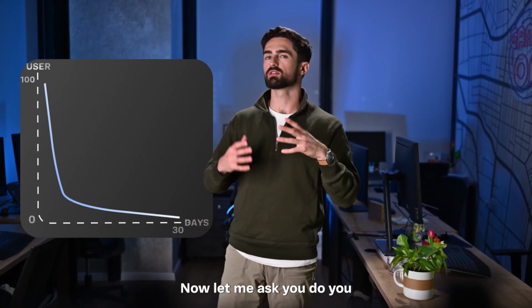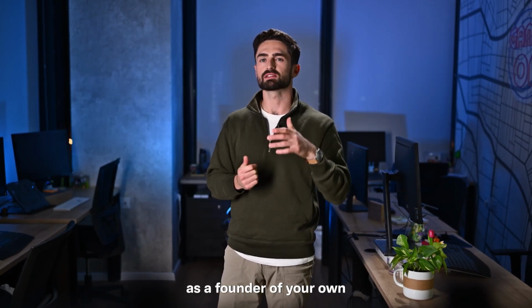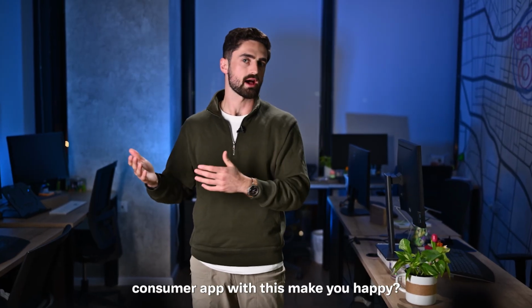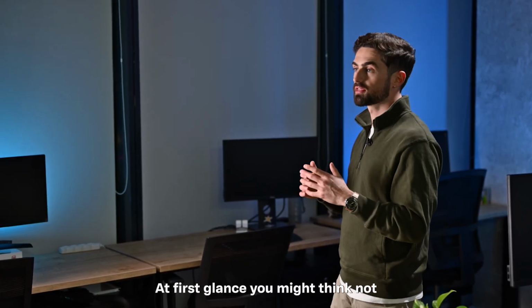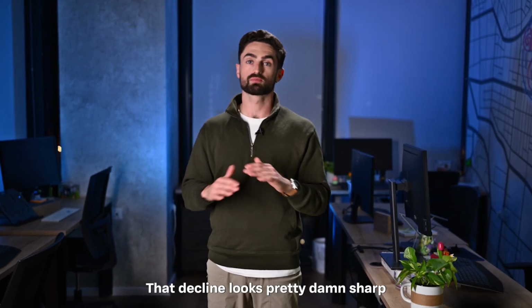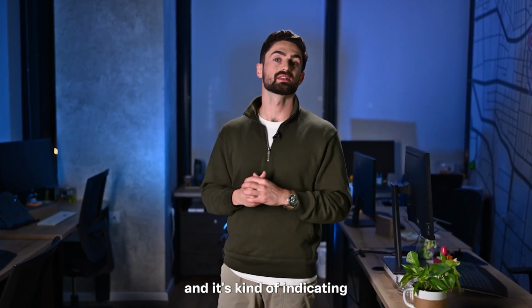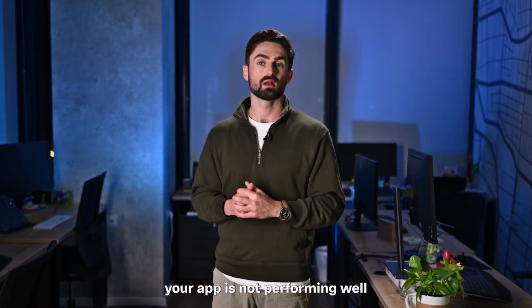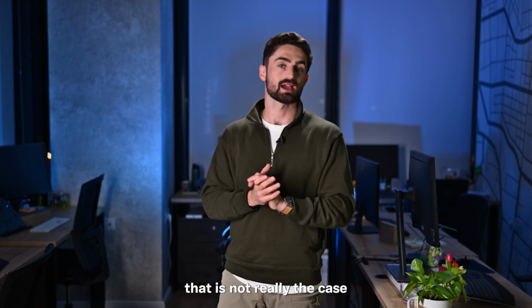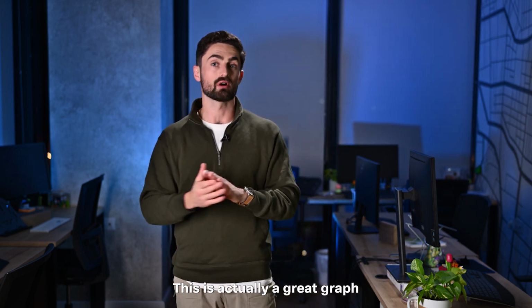Now let me ask you, do you think this is a good graph? As a founder of your own consumer app, will this make you happy? At first glance, you might think not. That decline looks pretty damn sharp and it's kind of indicating your app is not performing well. But let me tell you guys, that is not really the case. This is actually a great graph.